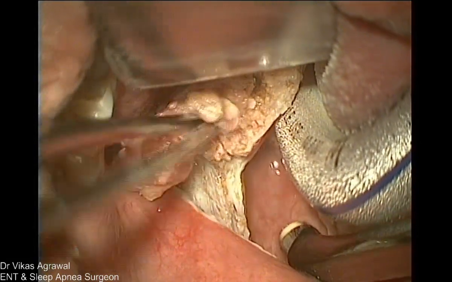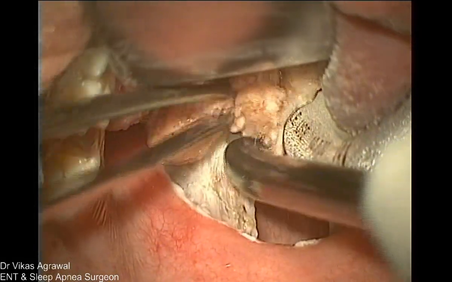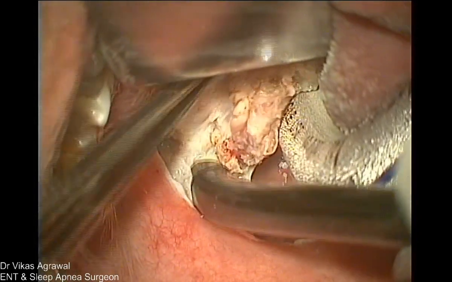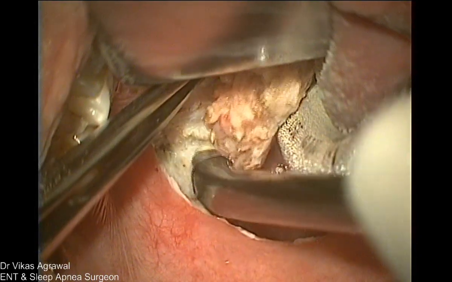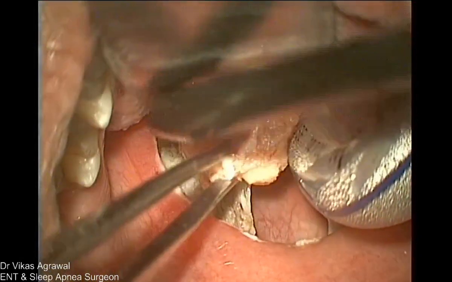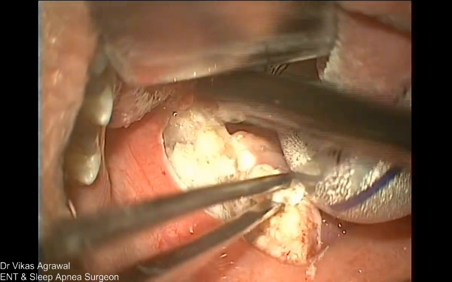Okay. Right. So the vertical fibers we are preserving, the oblique fibers we have removed. There is still a little bit of tonsil dissection left, so I'll complete that. See, the space is so little, the tube is there, the uvula is there, the tonsil is there.